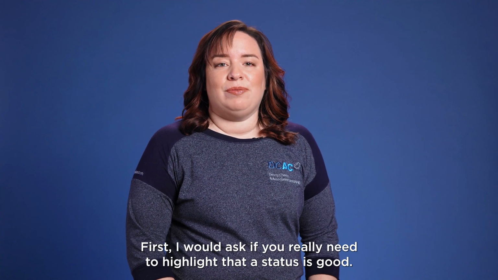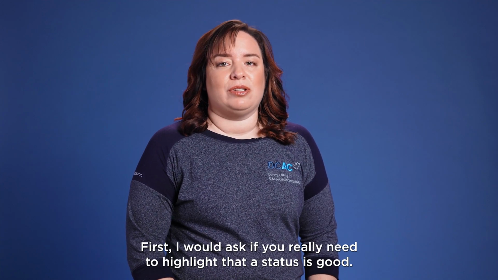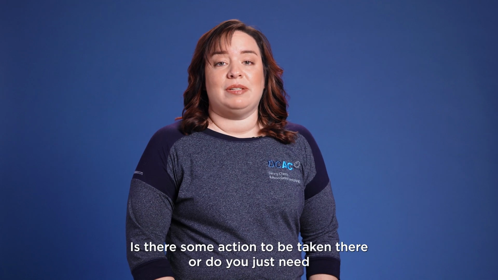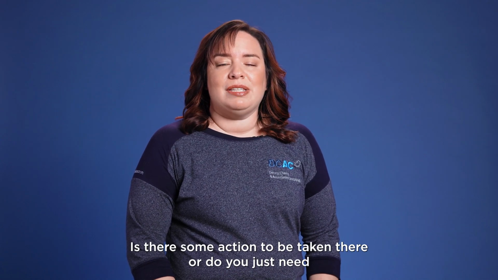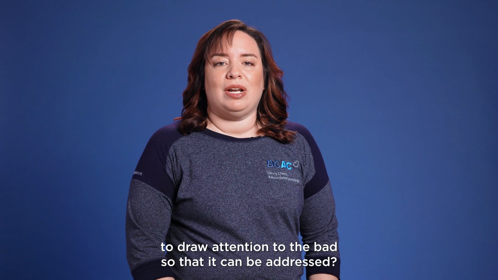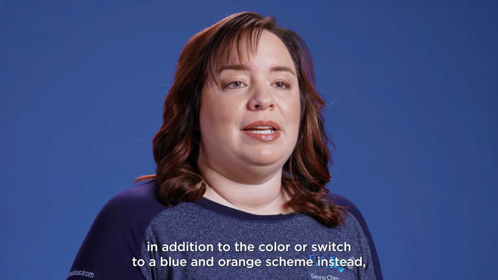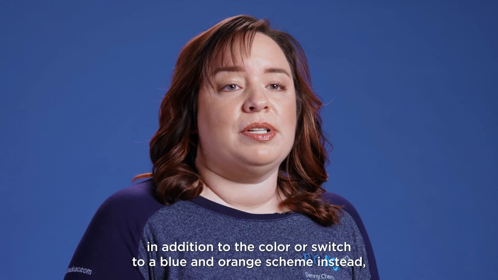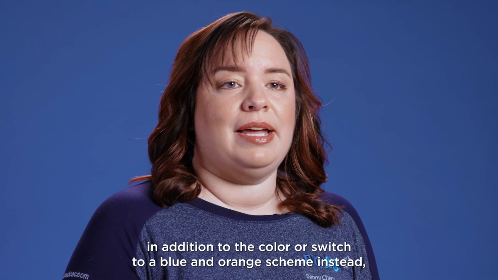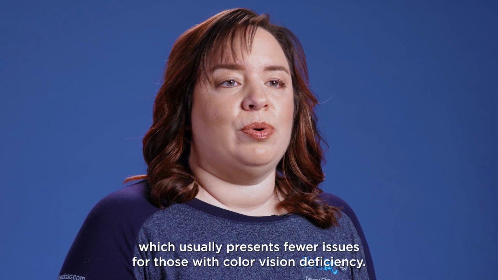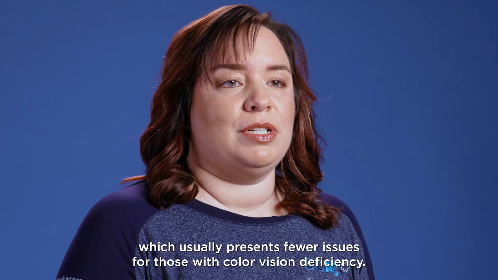First, I would ask if you really need to highlight that a status is good. Is there some action to be taken there? Or do you just need to draw attention to the bad so that it can be addressed? If you do need to indicate both statuses, you could use different symbols in addition to the color. Or switch to a blue and orange scheme instead, which usually presents fewer issues for those with color vision deficiency.